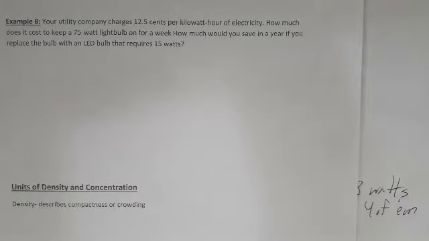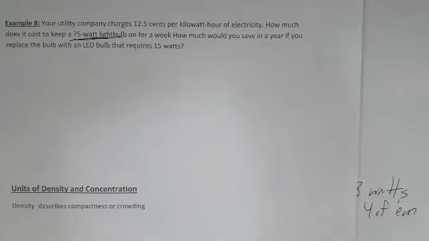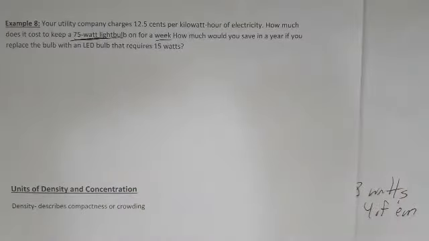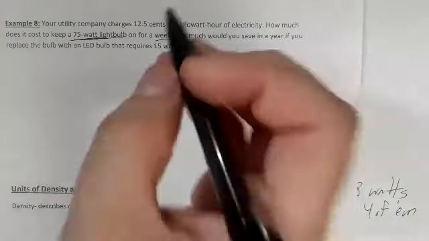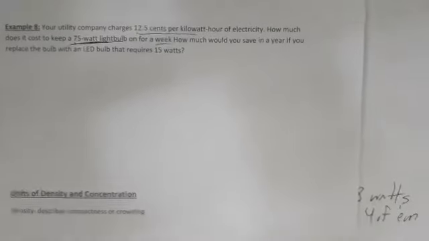So let's break it down first. First thing we want to figure out, and the first thing they kind of ask is about a 75-watt light bulb for a week. And we know they charge per kilowatt hour. So we have a watt by a week, and we want to convert that to kilowatt by hour. 75 watts.